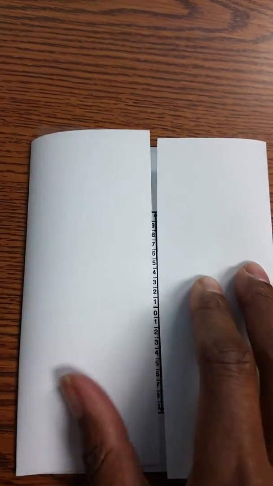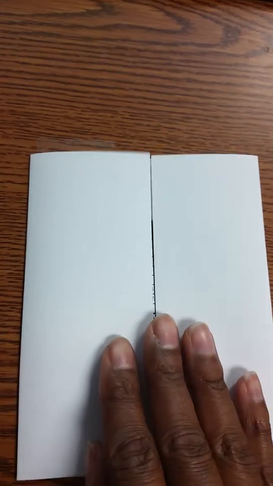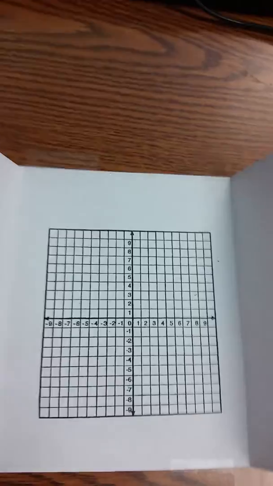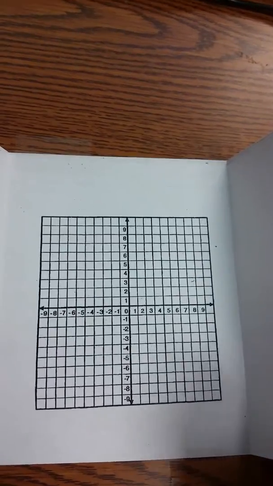If you take the ends of your foldable and fold in to that y axis where it has two windows, you will see you have a plane where you can write on the outside. When you open it up, it'll look just like that. Okay, now let's label our quadrants.